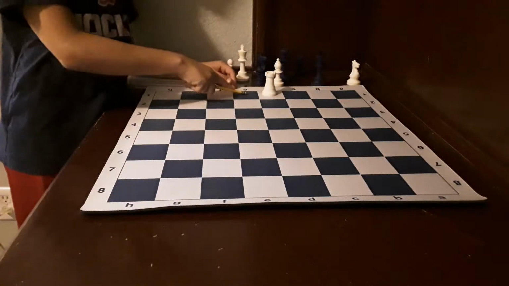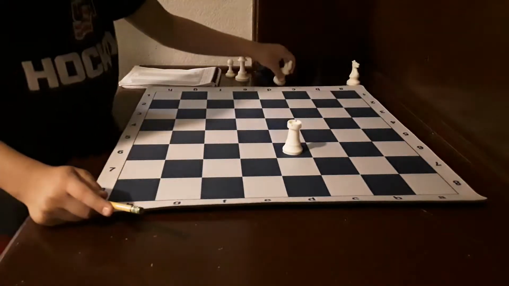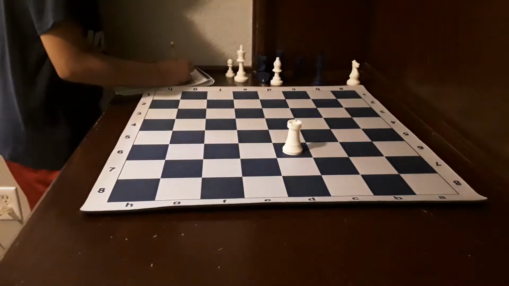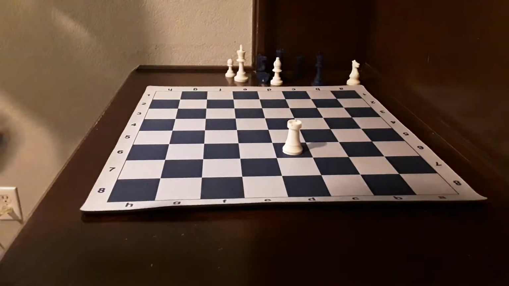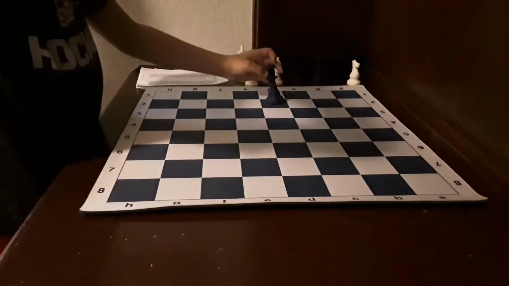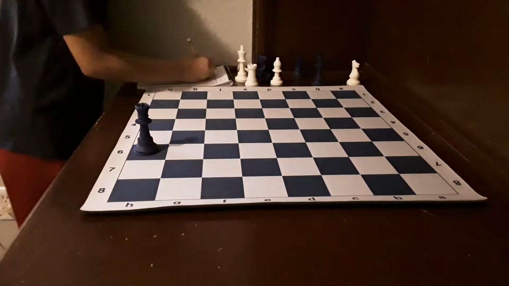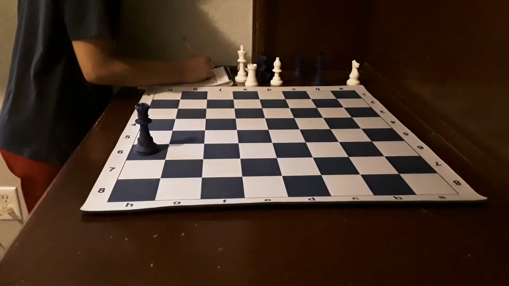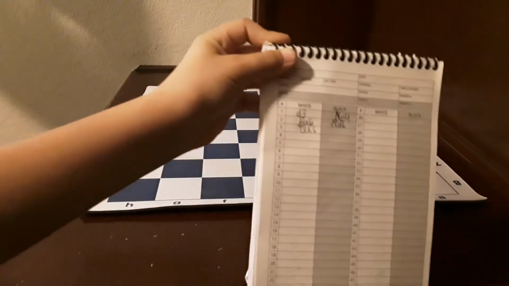If I were to move the rook from D to D6, then you would write capital R, D6. Just like I did there. Now we'll do queen. If I were to move it to H6, I would write capital Q, H6. Just like this.